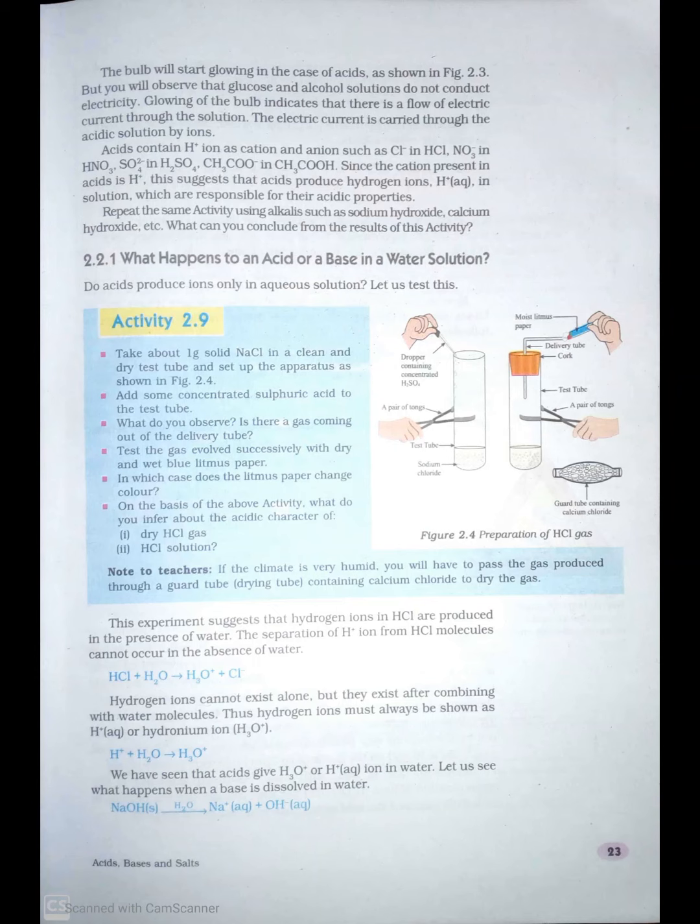Thus, hydrogen ion must always be shown as H+ (aq) or hydronium ion, H3O+. H+ + H2O = H3O+. We have seen that acids give H3O+ or H+ ions in water. Let us see what happens when a base is dissolved in water.